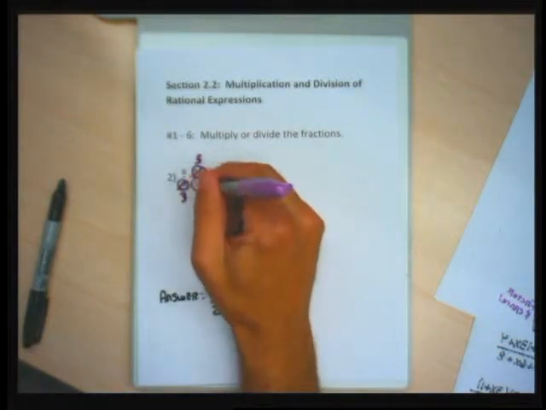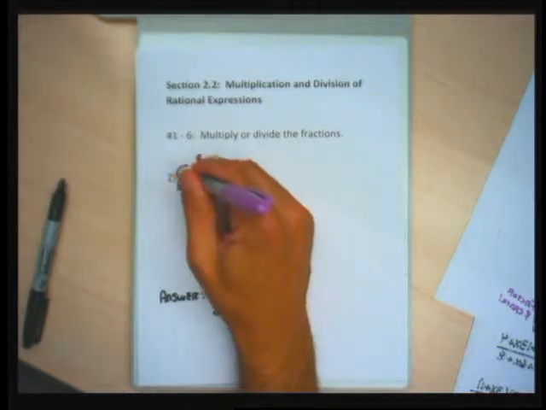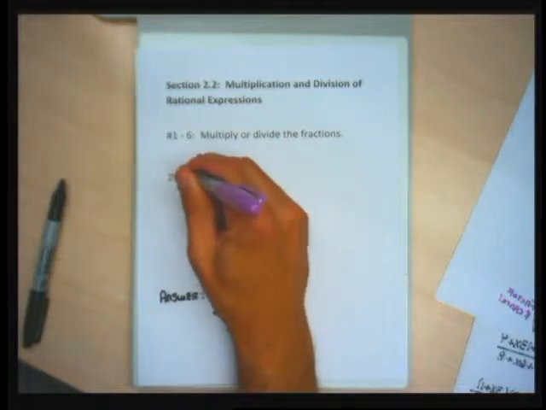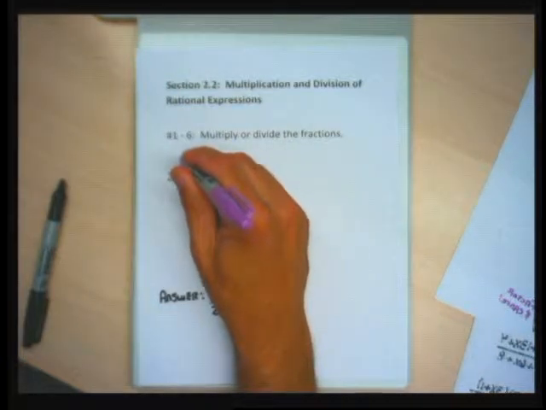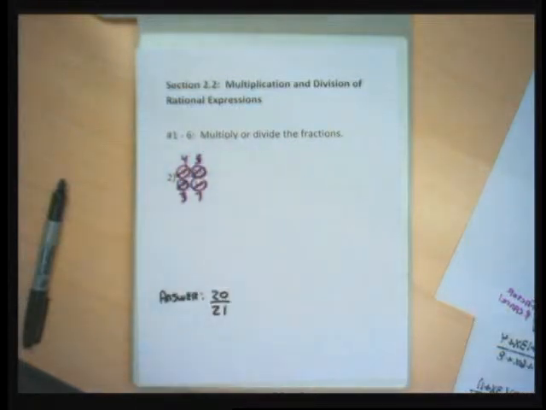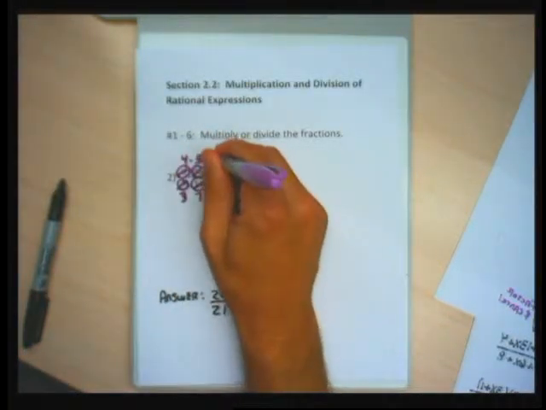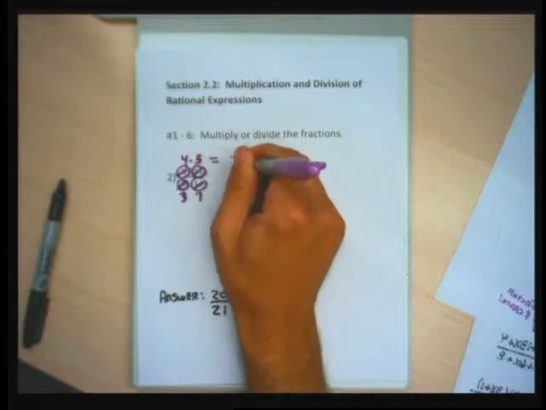The 14 will cancel with the 8, so I'm going to cancel it. I'm going to divide 14 by 2 and get 7. I'm going to divide 8 by 2 and get 4. So I've done the canceling, and what I have left in the numerator is a 4 and a 5. I'm going to multiply that 4 and that 5, and I get a 20.